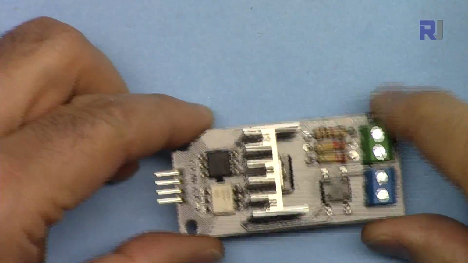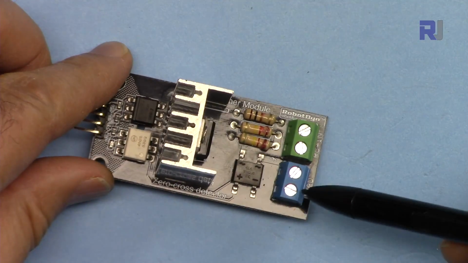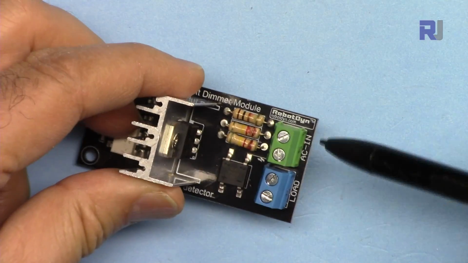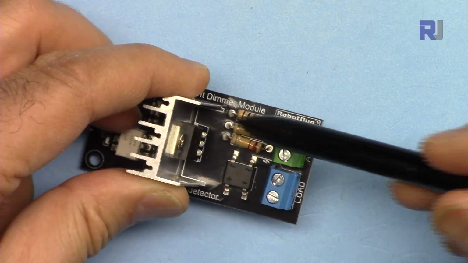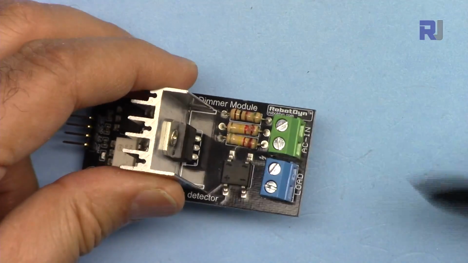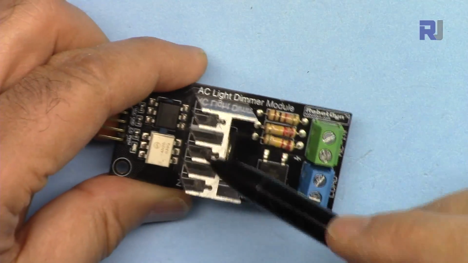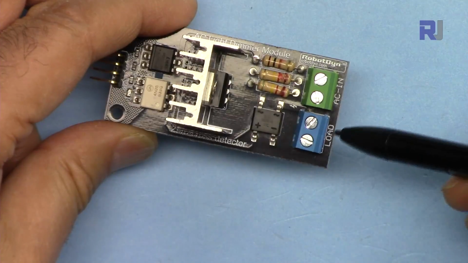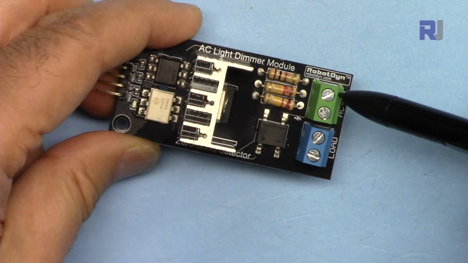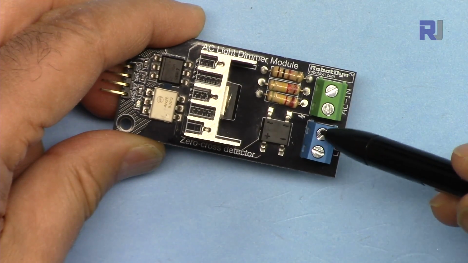Now let me explain the module. This portion is for AC in, the green, and the blue is the load. You will connect the live here and the neutral here, and if you connect it in reverse, it will still work, but it's better to control it from here. So you turn it off, it will be safe that the signal doesn't pass. And this is the load. The live will go through the circuits and the neutral will go directly here.